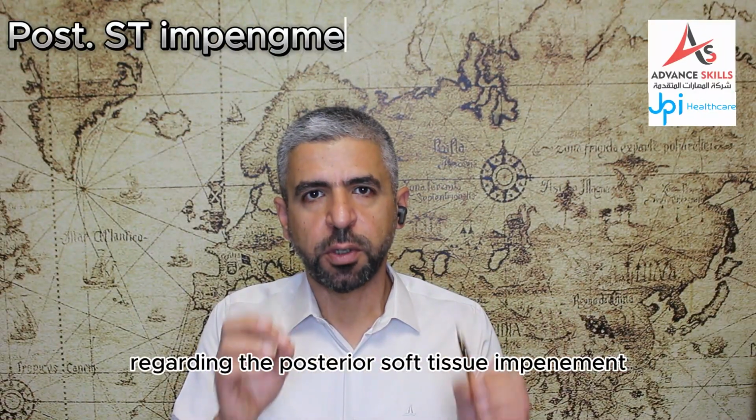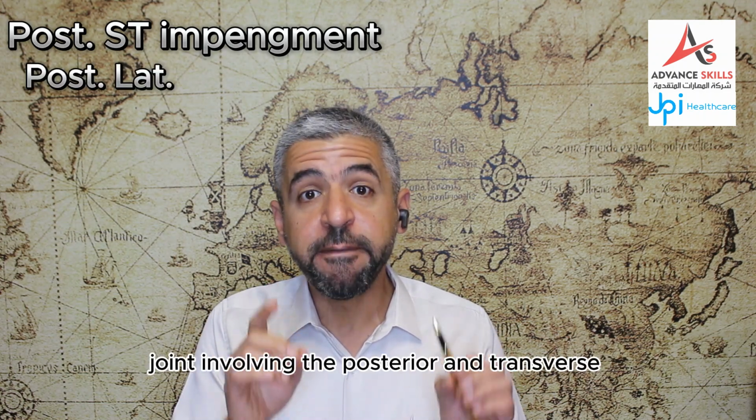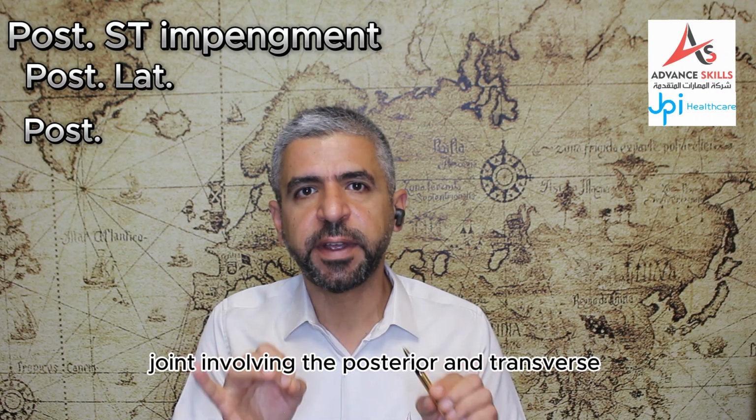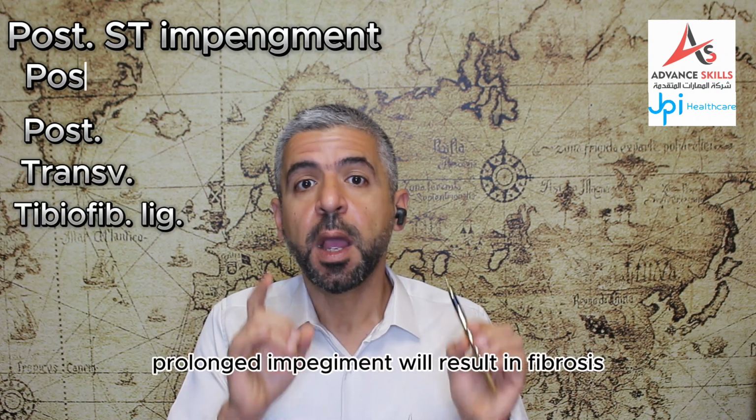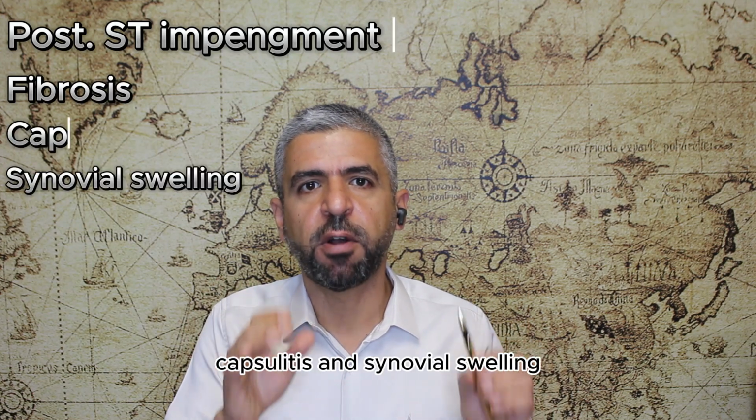Regarding the posterior soft tissue impingement, it will happen on the posterolateral side of the ankle joint, involving the posterior and transverse tibiofibular ligaments. Prolonged impingement will result in fibrosis, capsulitis, and synovial swelling.